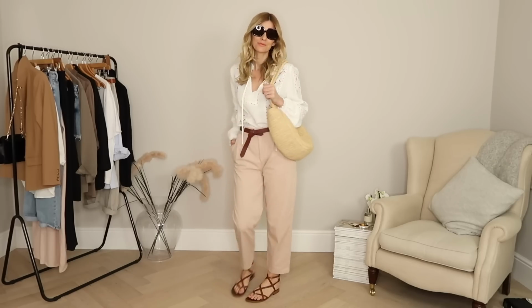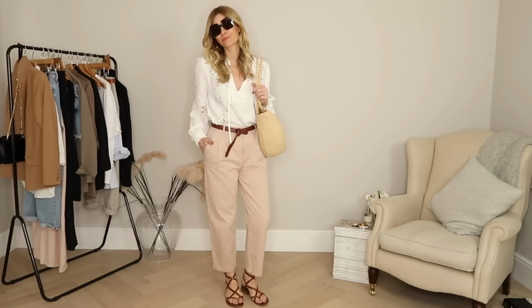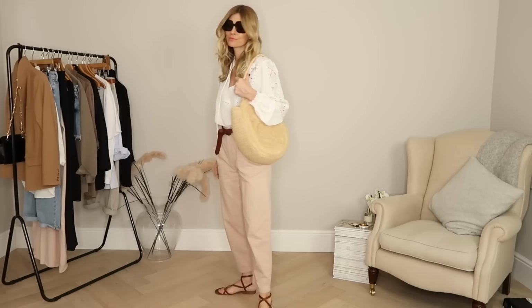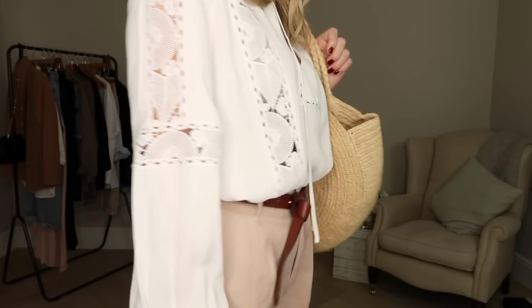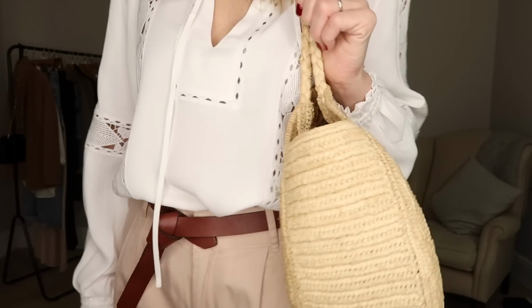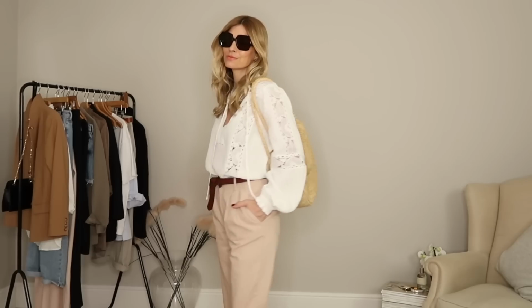So a bit like all the outfits really, it feels elegant, it feels polished, it feels casual enough to feel like my own personal style, and yet I feel elevated to be able to dress this up a little bit more for smarter events, or keep it really casual and dress it down with trainers if I wanted.